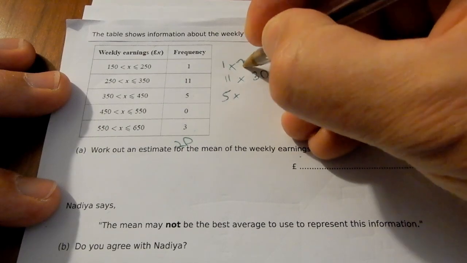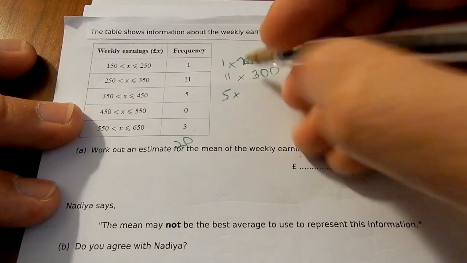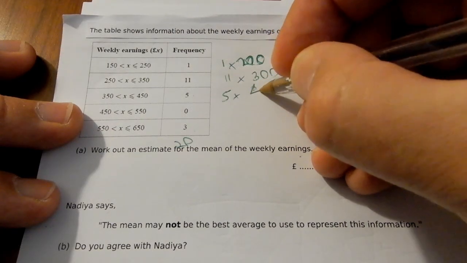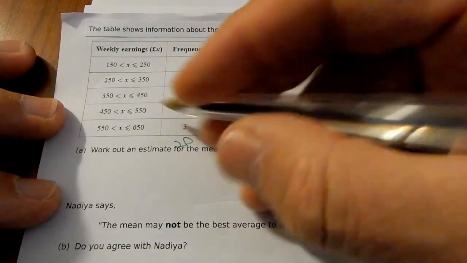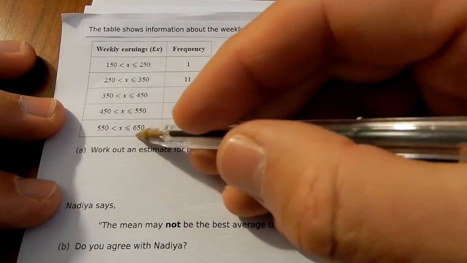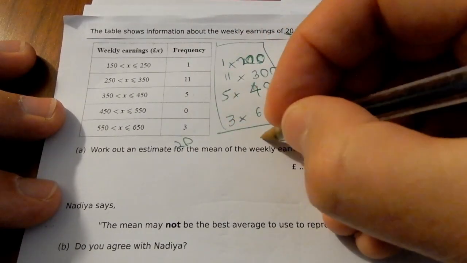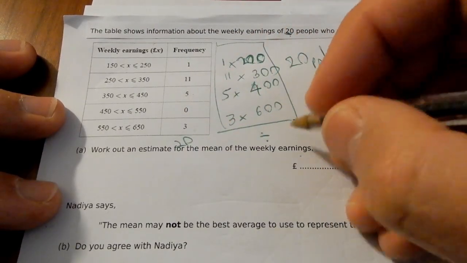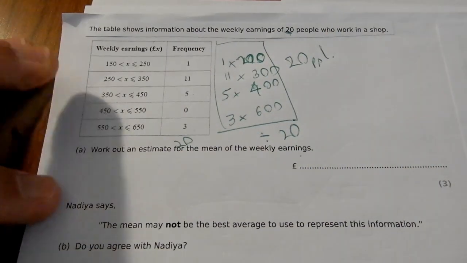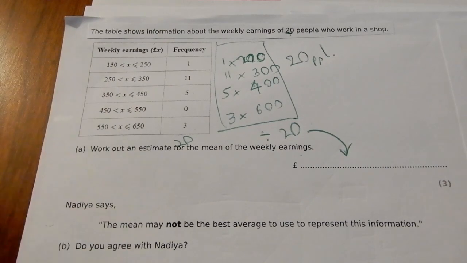That's 200. 5 times halfway between those two is 300. 400. 0 times, I don't care about 0. 3 times halfway between those two is 600. Get all those, add them up, and then divide by 20. Cool. And that will give me my estimate. Put it down there. Excellent.